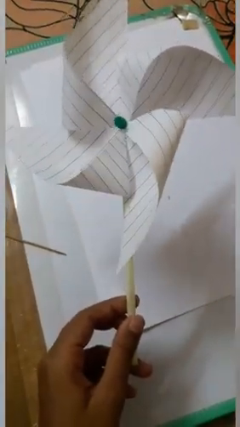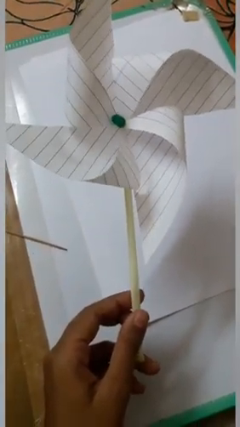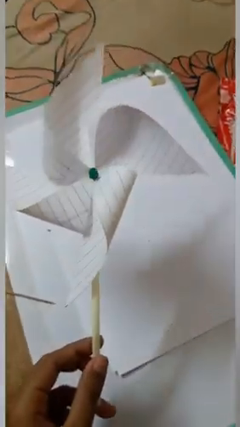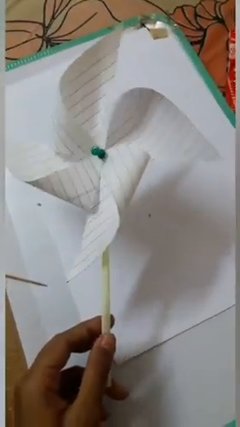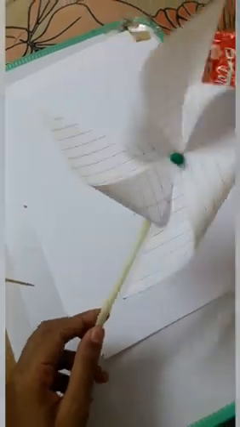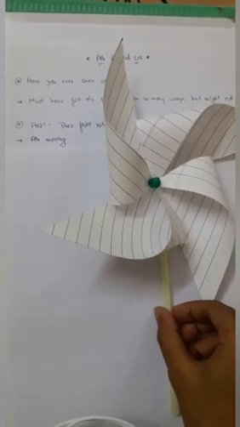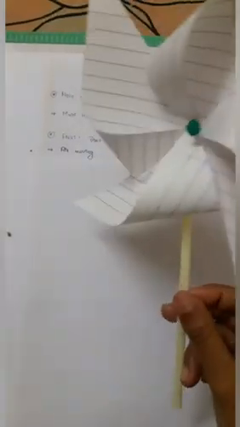When we keep this firki in the air, you can see it starts to rotate. If we move it at different levels, it will start to rotate. This is due to the presence of air. So by this activity, you might have understood that the firki rotates due to the moving of air.